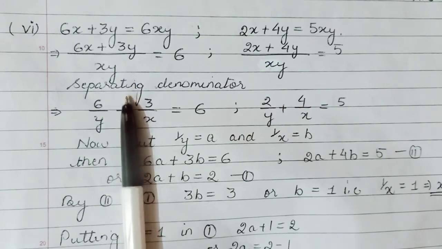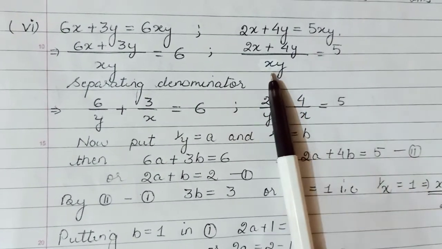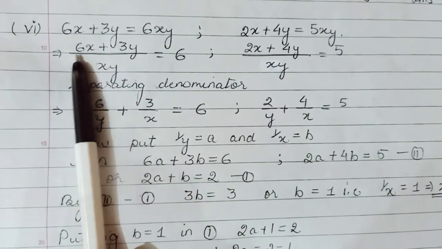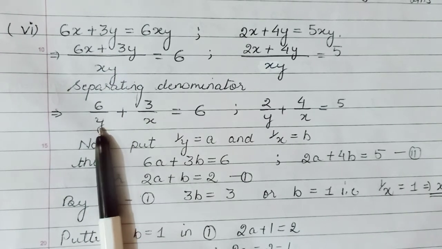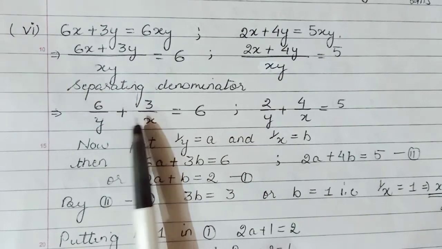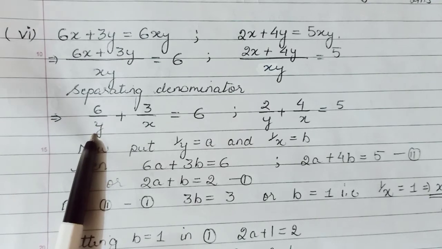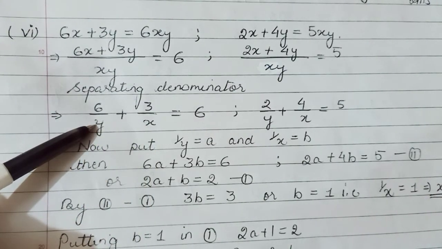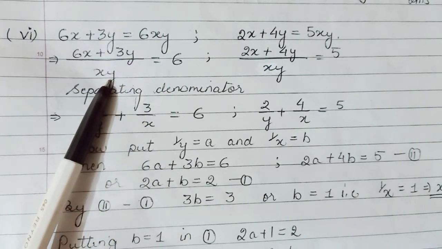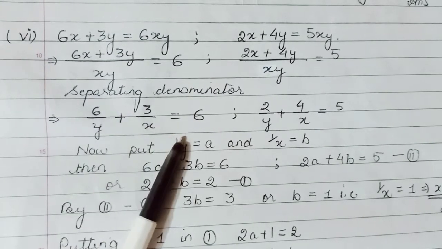Now the next step would be you will separate the denominator. Same way for the second equation we've done the same, taking xy to left hand side. Next step is we are separating the denominators here. This 6x also had denominator xy and 3y also had denominator xy. So if you separate it children, here what would happen? x and x would cancel out and you will be left with 6 upon y. So hence you are getting here only 6 upon y because your x and x will get cancelled. Likewise here your y and y will get cancelled, so 3 upon x बचेगा. So the given equation reduces to this form.